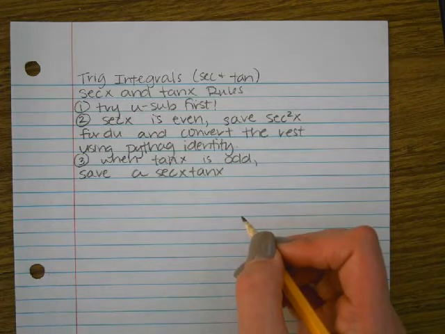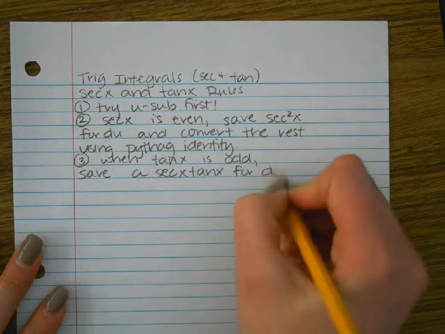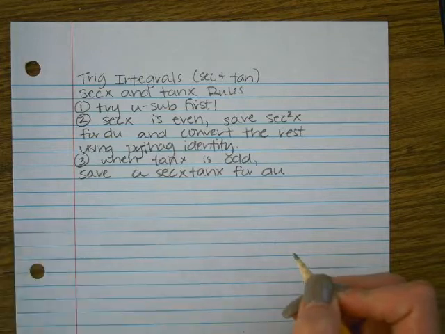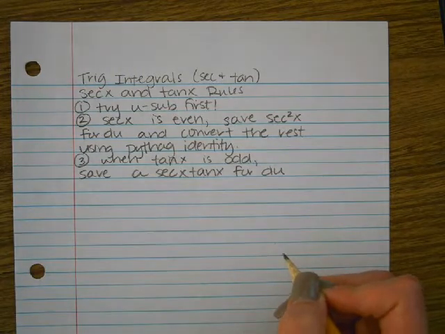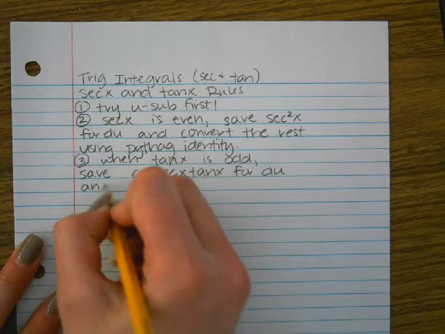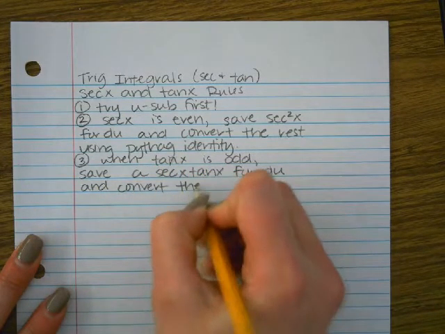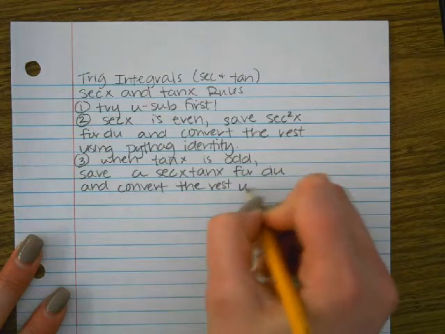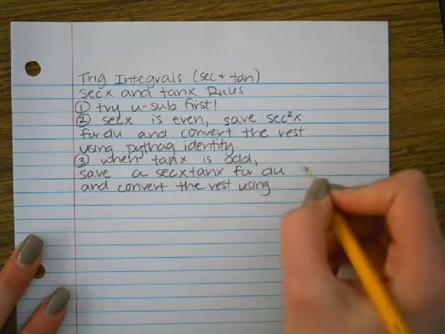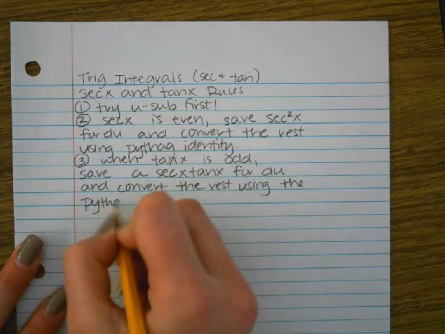Okay? So that means we're going to save this for du. And then we're going to convert the whole rest of the problem into secants. Alright? And then our u would be secant, and this would be the derivative of u. So for du, and convert the rest using the Pythagorean identity.